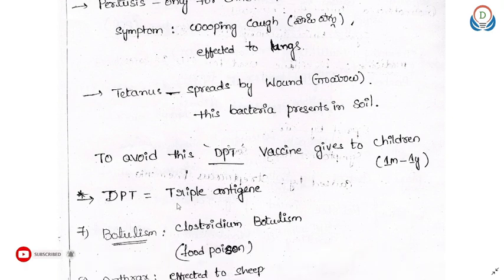So DPT is a triple antigen. What is a triple antigen? It protects against three diseases. So that is a triple antigen.